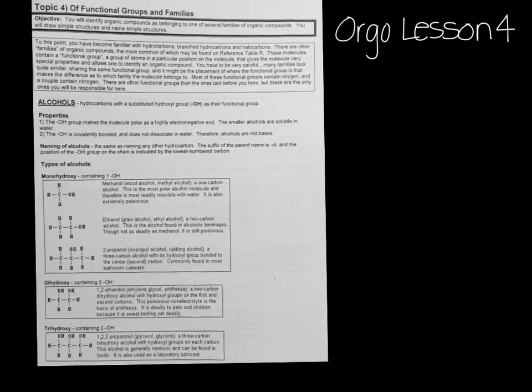Okay, so this is Orgo Lesson 4, and today we're going to talk about the various functional groups. It'd be really helpful if you have out your reference tables, and we're going to be concentrating on Table R. We're going to start with the alcohols.